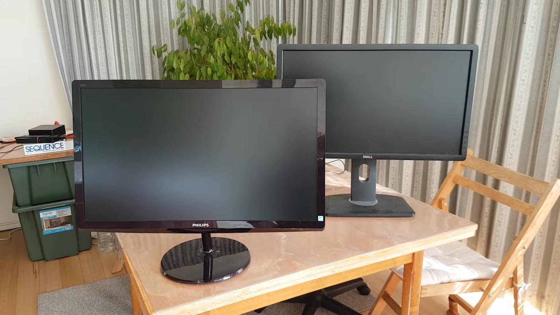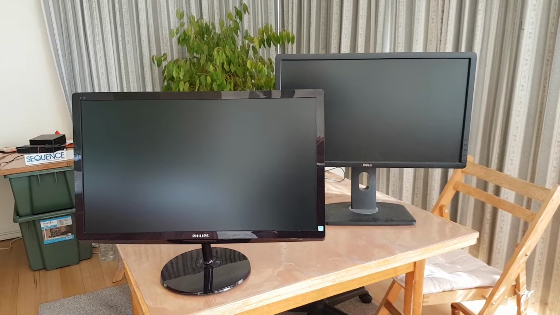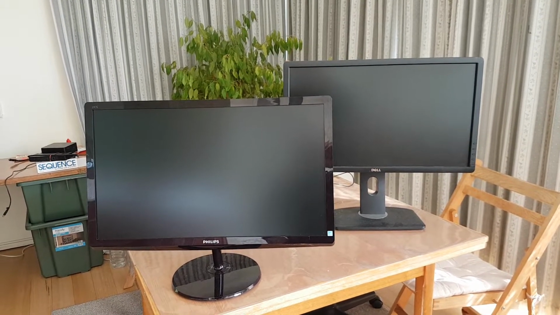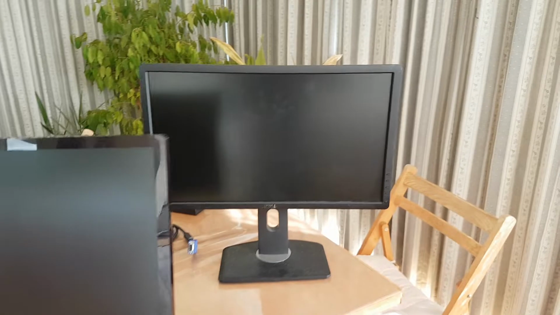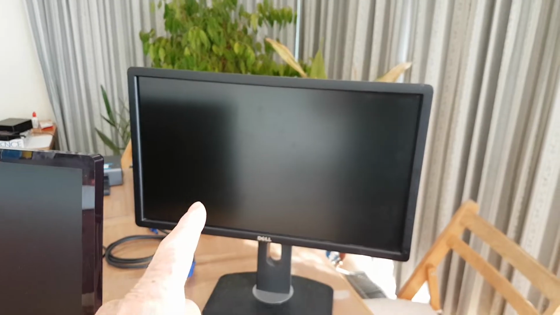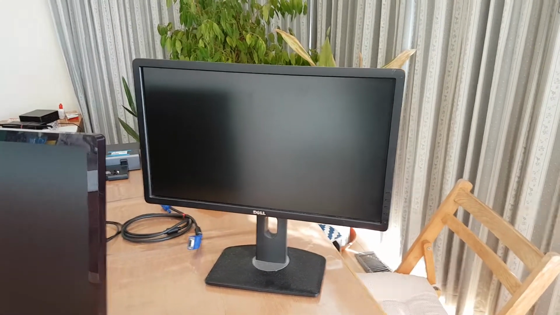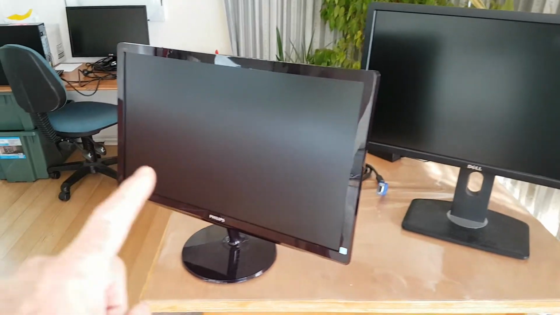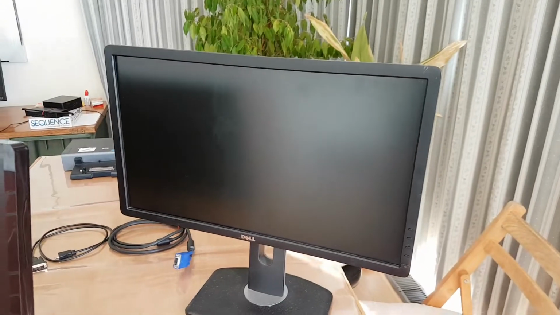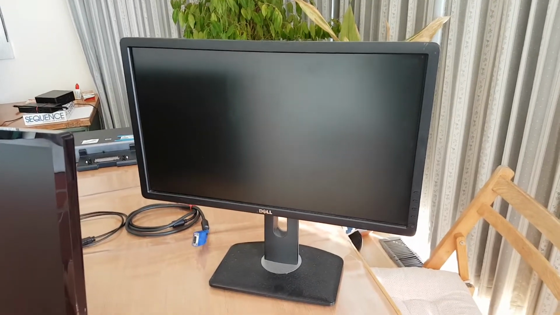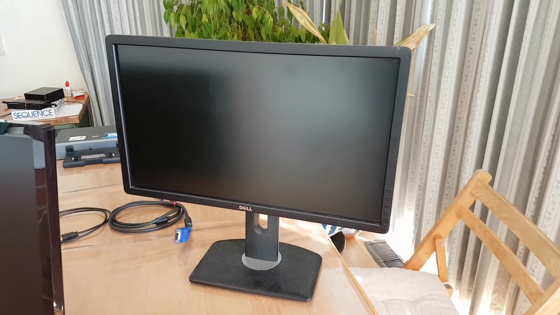Monitors come, generally speaking, in two versions. Either a version made for the domestic or retail market, like this one here, or a more expensive version like this one here, made for the commercial or business market. So commercial or business, home or retail. Now, generally speaking, the monitors made for the business market will be more reliable and more versatile.